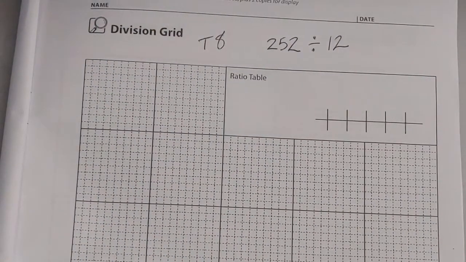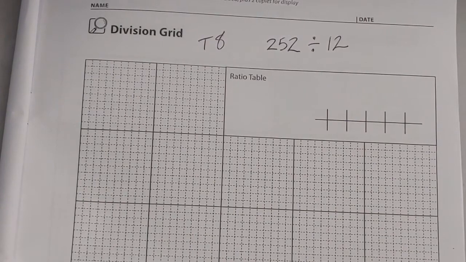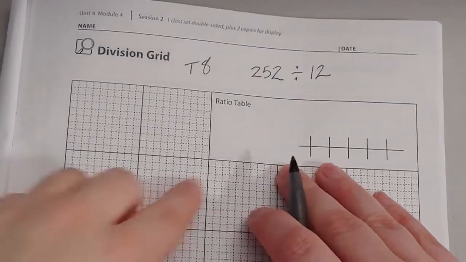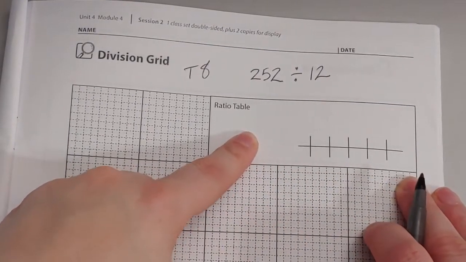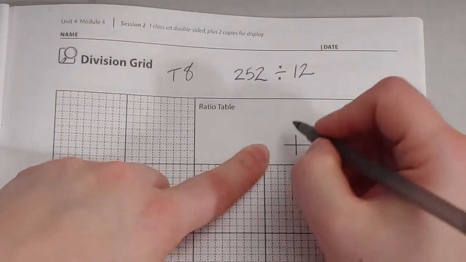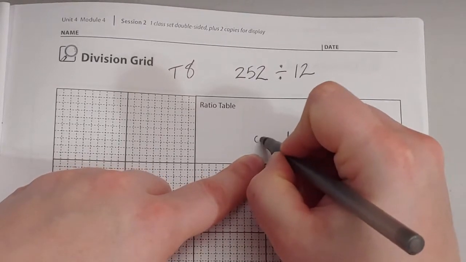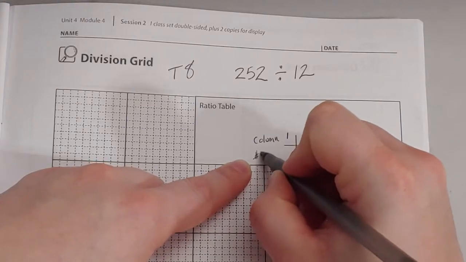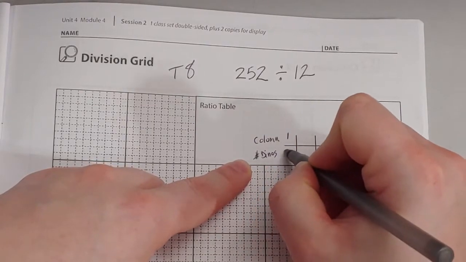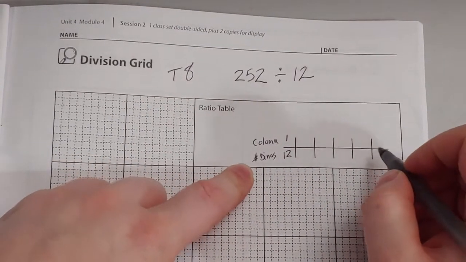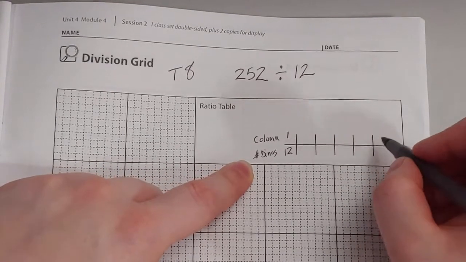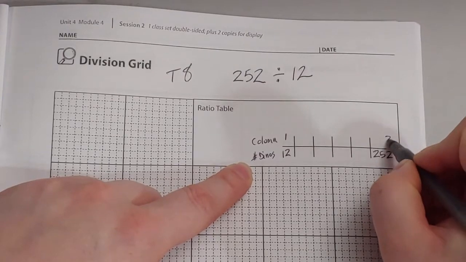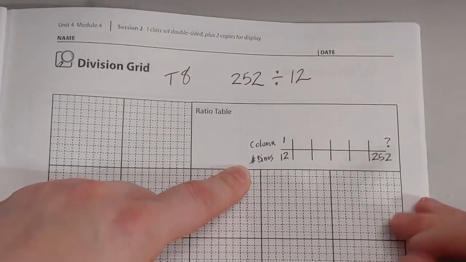So there are lots of different strategies you can use to try and solve this, and I'm going to walk you through a couple of them. For the first one, we can use the ratio table, which we use quite often, and it's pretty easy to do. You have one column, number of dinos, which would be 12. And we're trying to get to 252, so how many columns would that be?